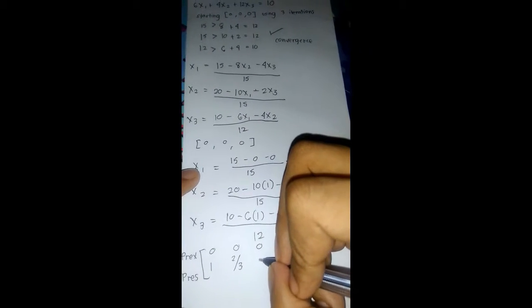By checking the previous and the present values: 0, 0, 0, then 1, 2/3 and 1 over 9.